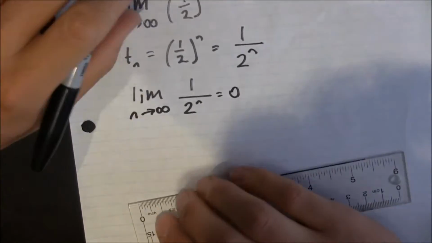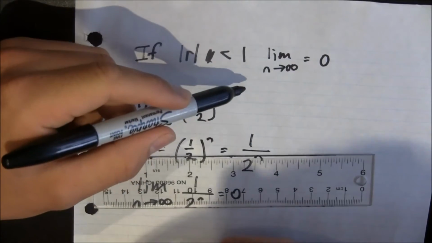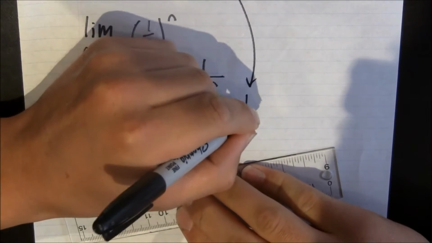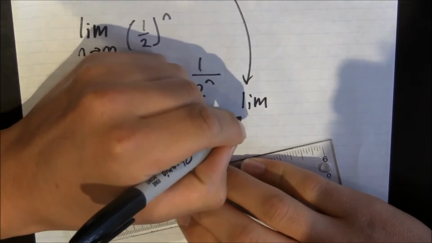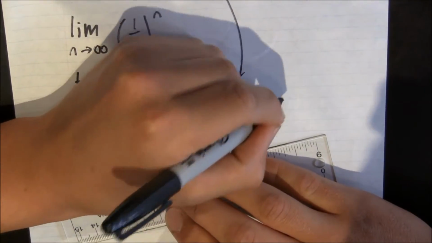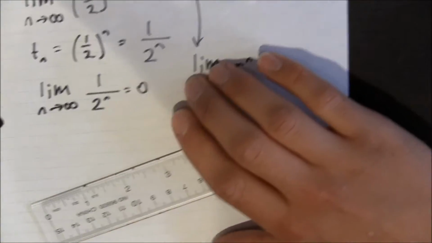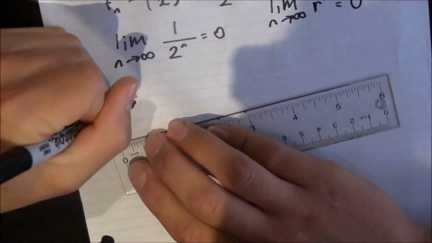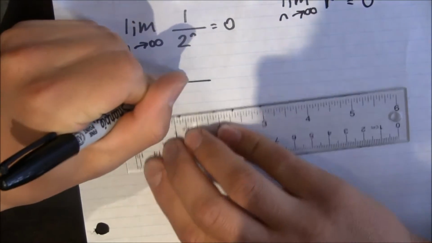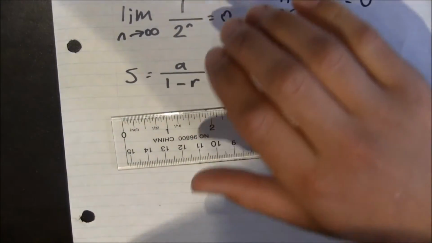So like I said before, if the ratio is less than 1, then the limit as n approaches infinity of r to the n will definitely equal 0. Now let's derive this. Let's say the sum of an infinite series is a over 1 minus r. That's what I said in my old video, but let's derive that.